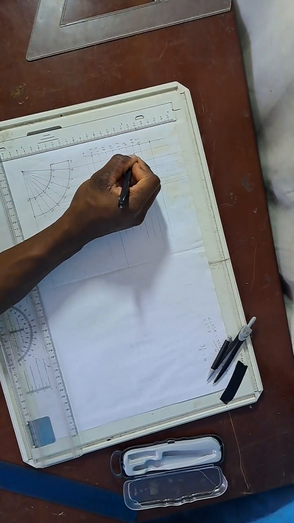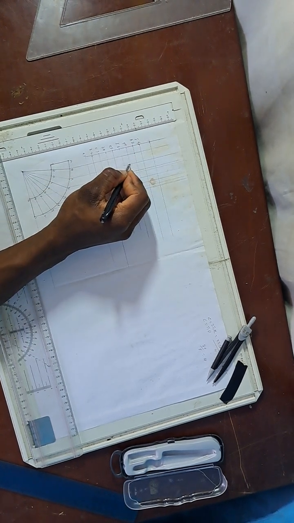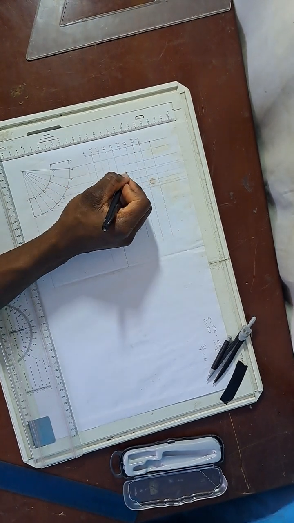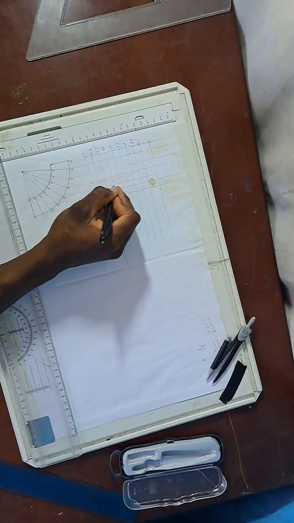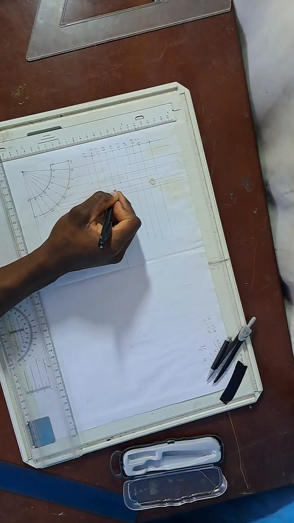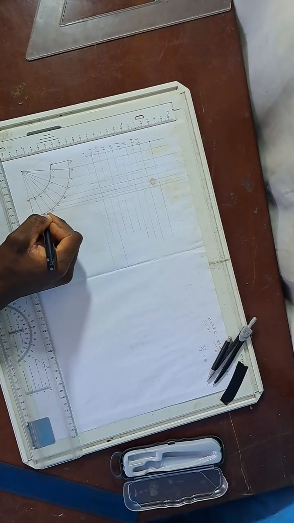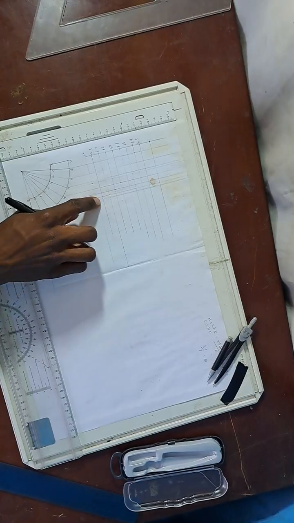Is where you put your points. Here we're gonna have a point. Number 7, where it meets the number 7. Here 6. Here 5. Here 4. 3. 2. And number 1 is here.